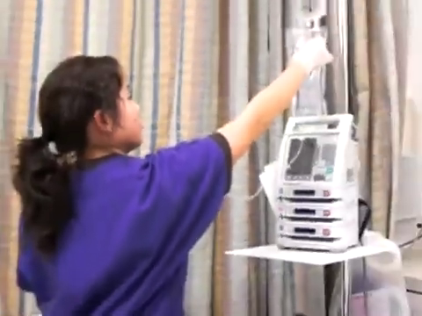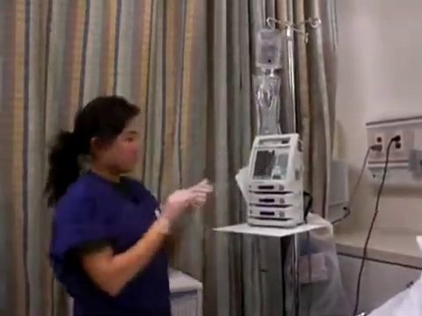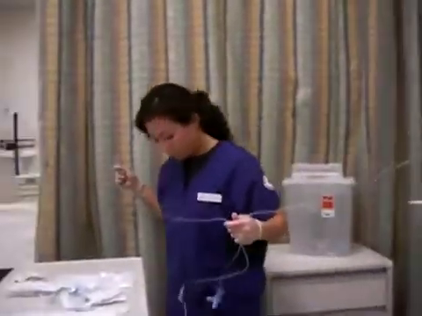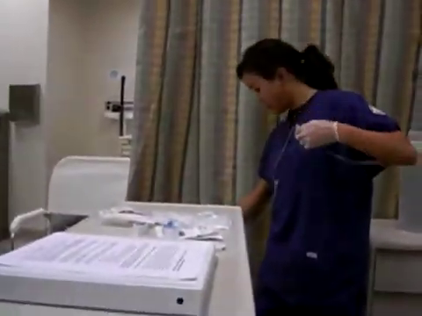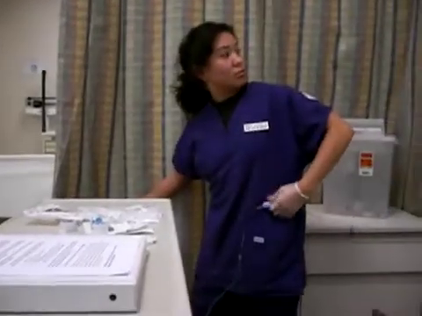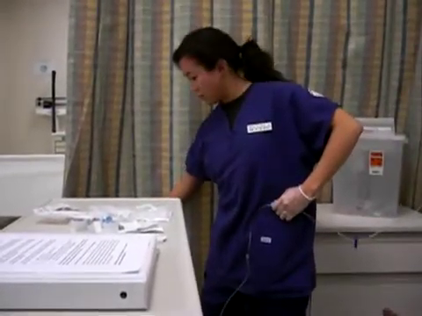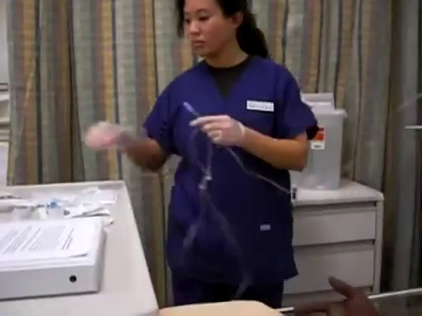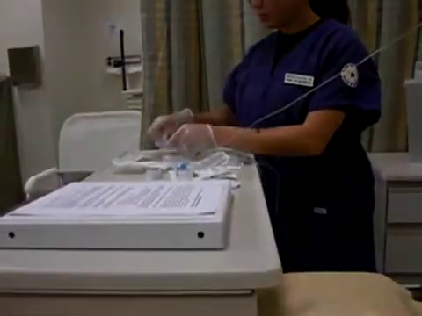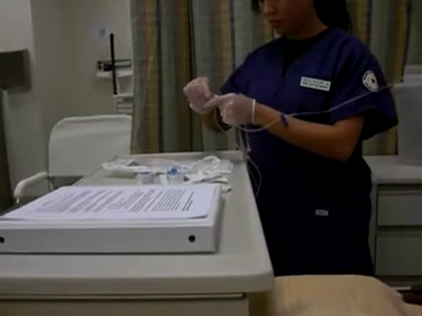The nurse compresses the drip chamber and fills it to 1/3 to 1/2 full. She then primes the tubing by filling the IV solution to the needle adapter. The tube should be free of all air bubbles. Once the tubing is primed, the roller clamp is closed off. The cap protector is placed on the end of the infusion tubing.